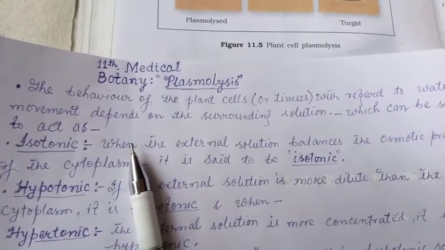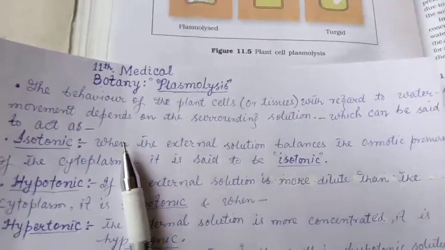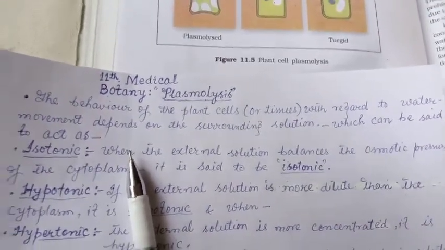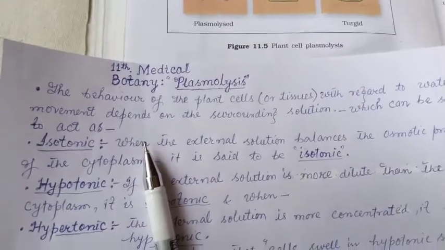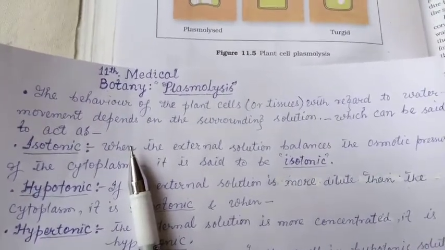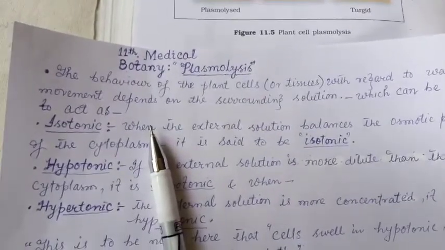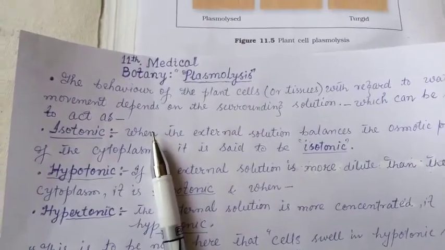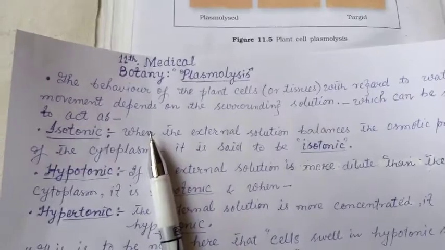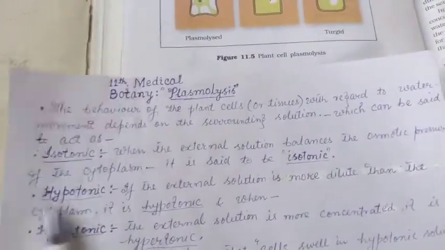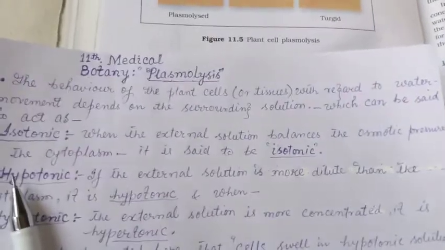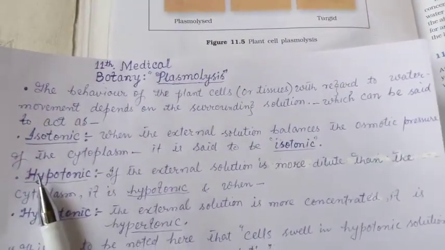The solution that surrounds the cell can be said to act as isotonic when the external solution balances the osmotic pressure of the cytoplasm.